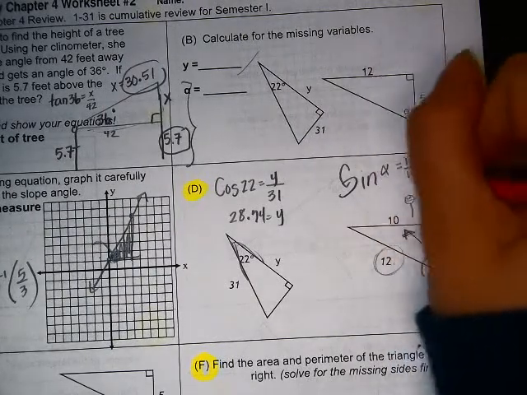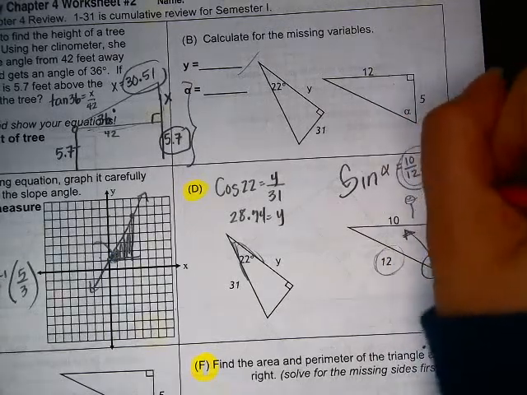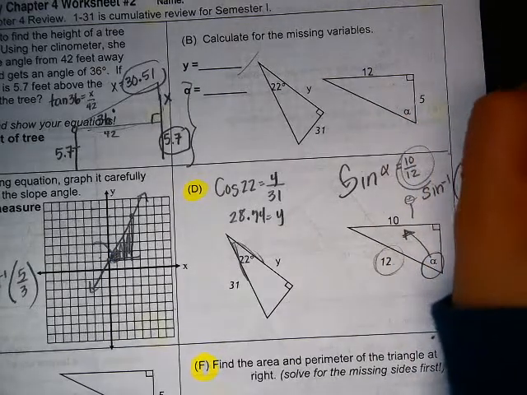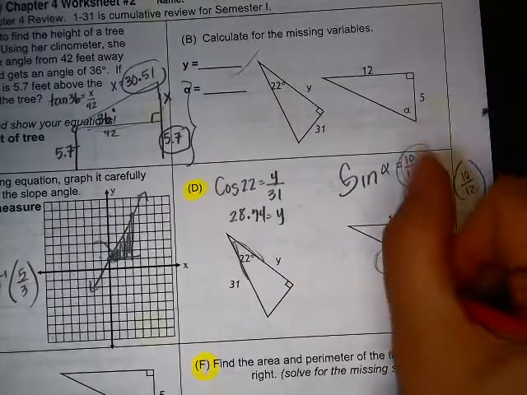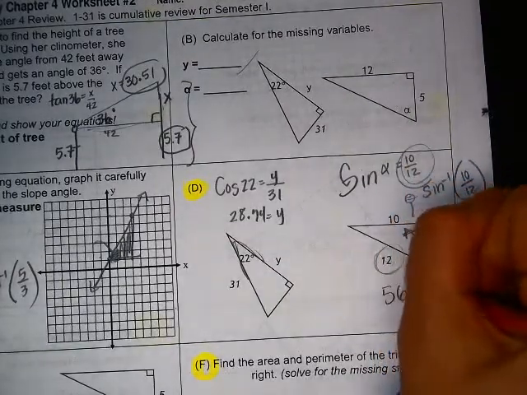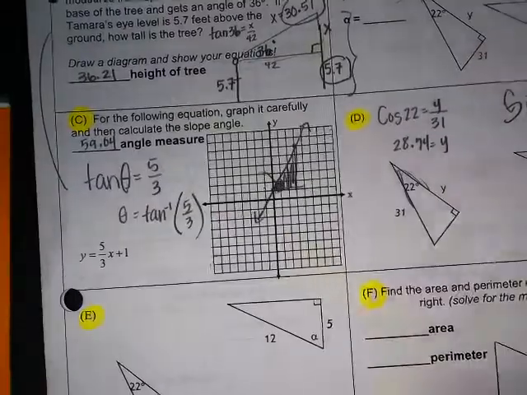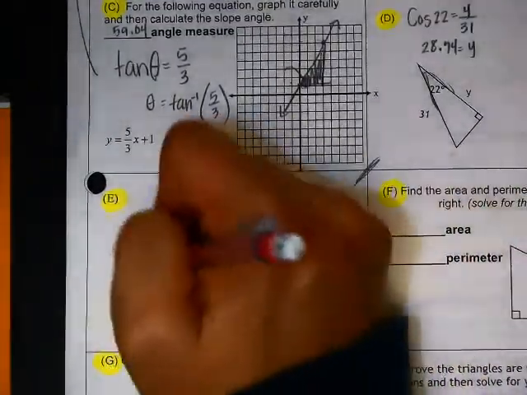So you do the inverse sine of that. So you plug in the inverse sine of 10 over 12 equals in your calculator, and you get 56.44 degrees. We're also going to do E at the same time here. It's all the same thing.